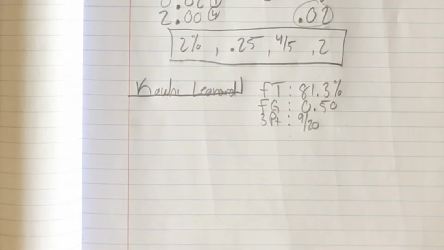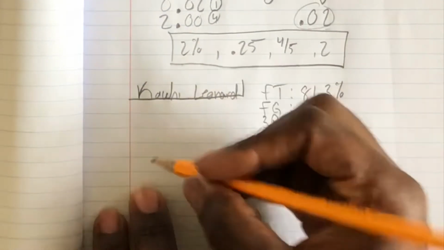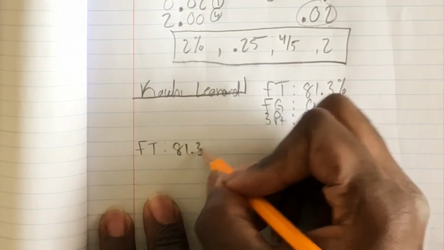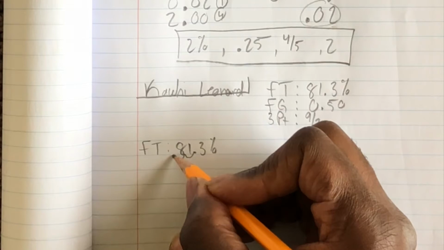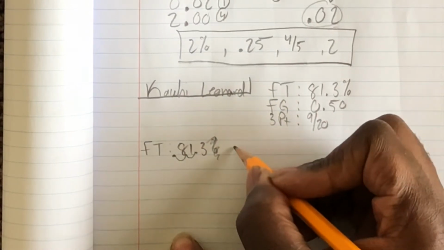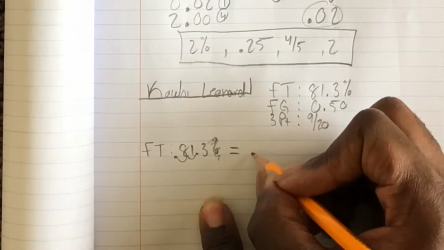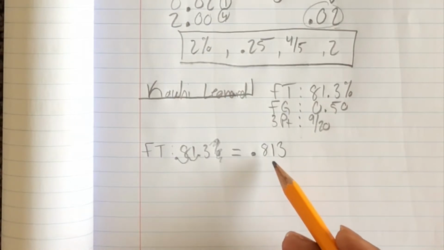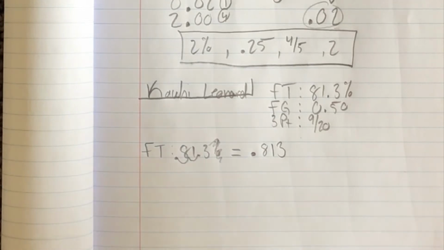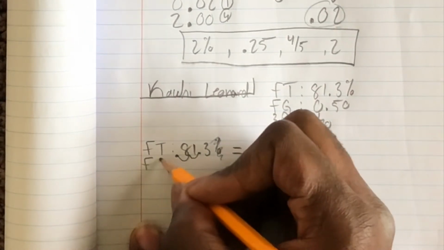Now I want to get everybody in the same formation. I want to get them uniform. I want to give them the same look. So if I had these statistics for Kawhi Leonard, what I'm going to do is convert his free throw percent to a decimal. That's 81 3/10%. My original decimal is here, so I'm going to move it 2 times to the left. This no longer exists. 81 3/10% is equivalent to 813 thousandths. That's 10 hundredths, thousandths.